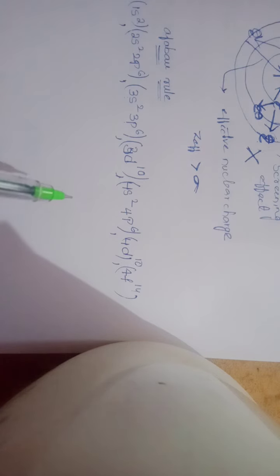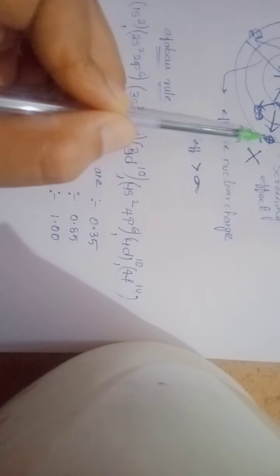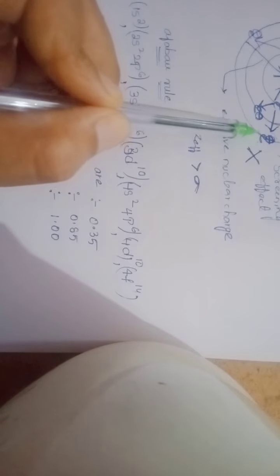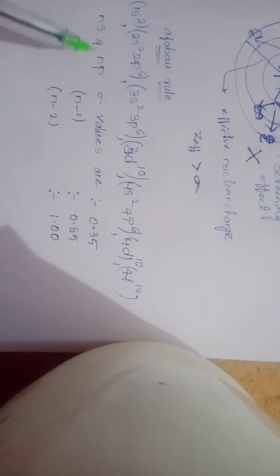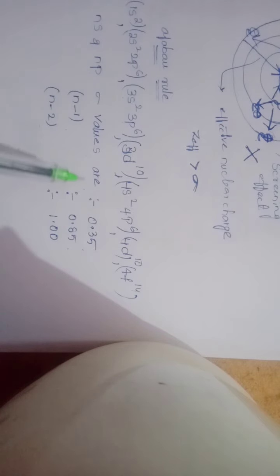Now the sigma values for ns and np. When the test electron, that is the electron whose Z effective we are calculating, is present in the outer orbitals ns and np, the sigma values are 0.35 for electrons in the same shell, 0.85 for n-1 shielding electrons, and 1.00 for n-2 shielding electrons.